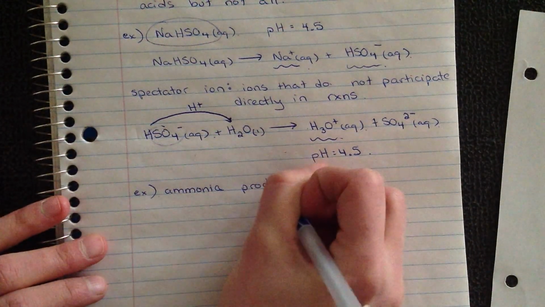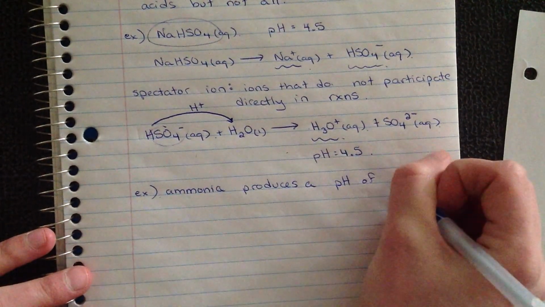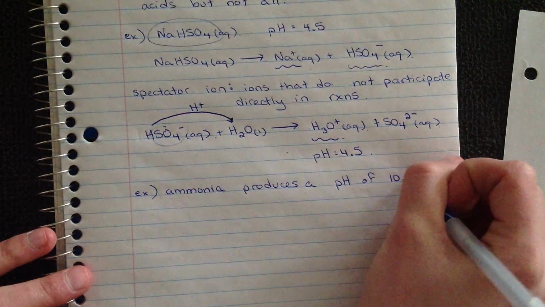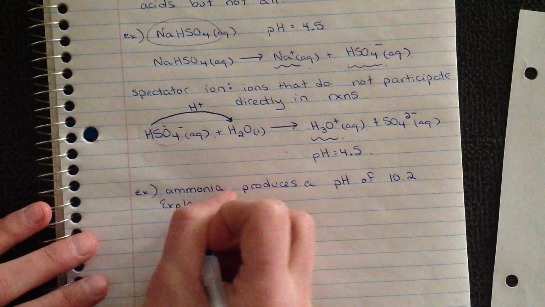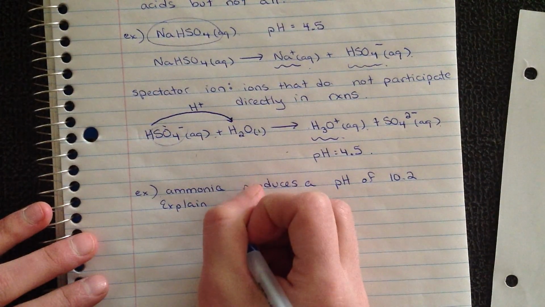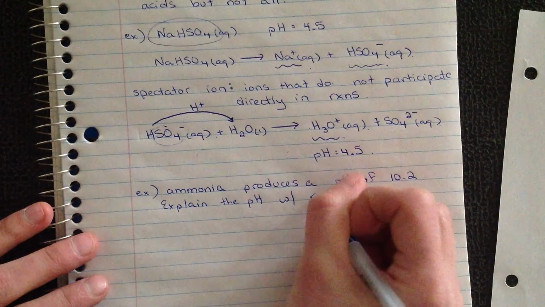Ammonia produces a pH of 10.2. Explain the pH with reactions.